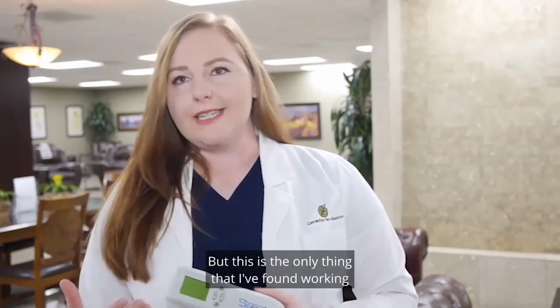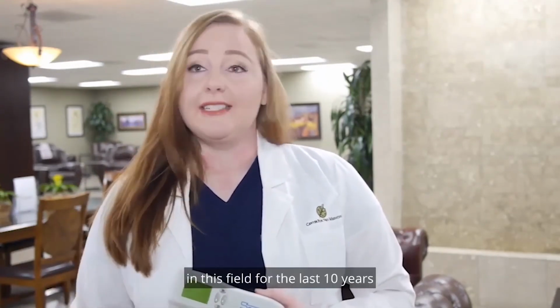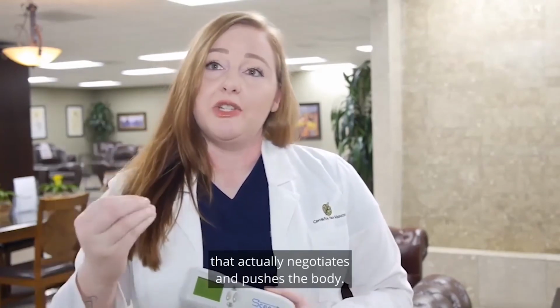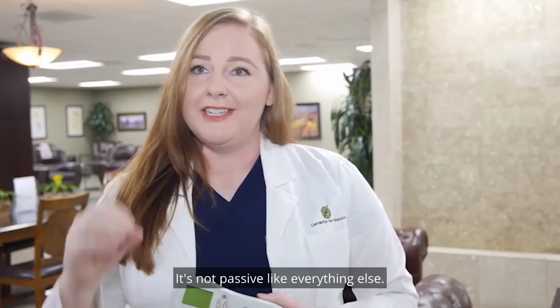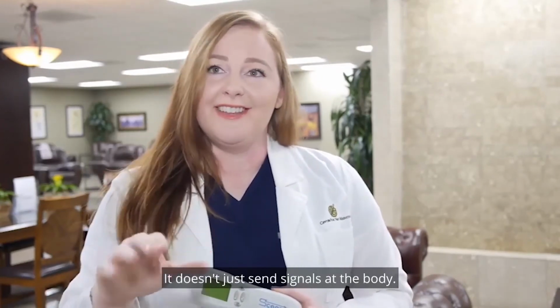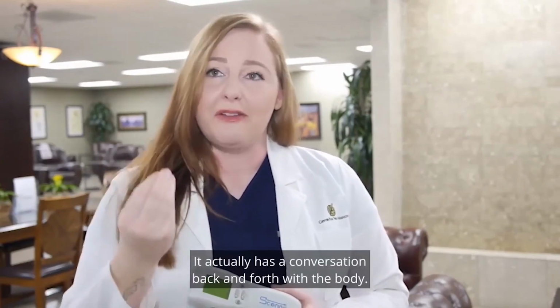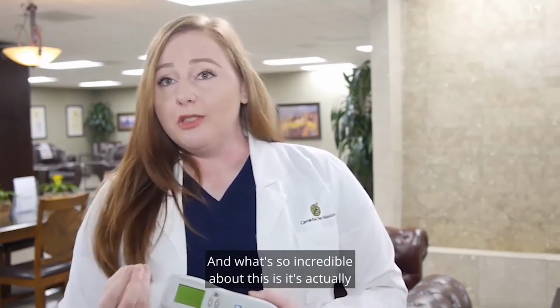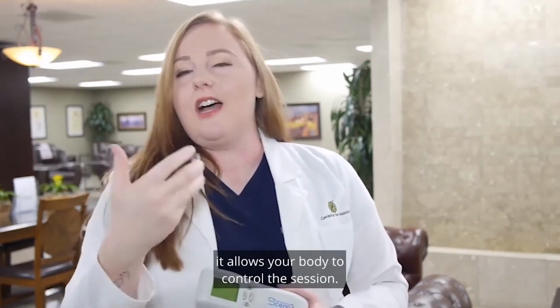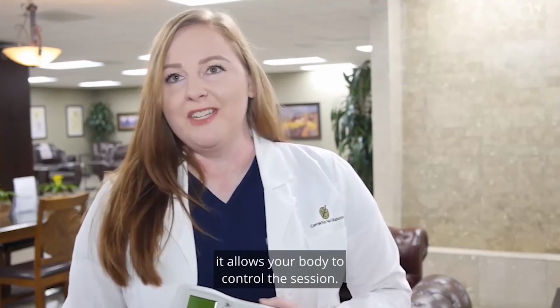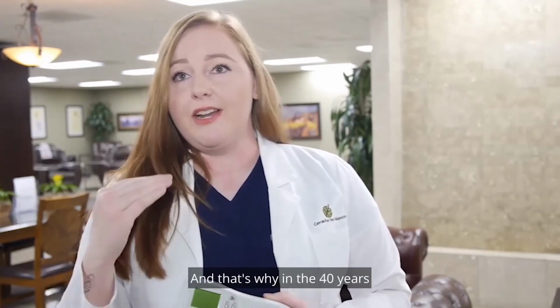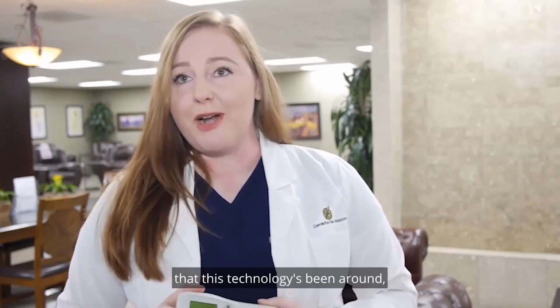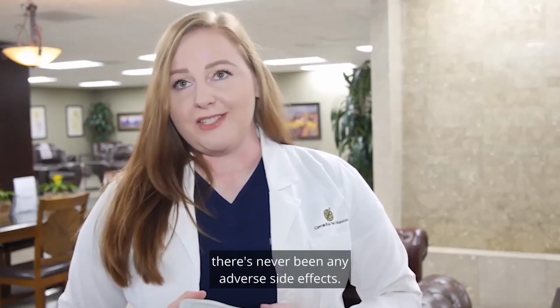But this is the only thing that I've found working in this field for the last 10 years that actually negotiates and pushes the body. It's not passive like everything else. It doesn't just send signals at the body. It actually has a conversation back and forth with the body. And what's so incredible about this is it allows your body to control the session. So when your body says it's had enough, it doesn't push any further. And that's why in the 40 years that this technology's been around, there's never been any adverse side effects.